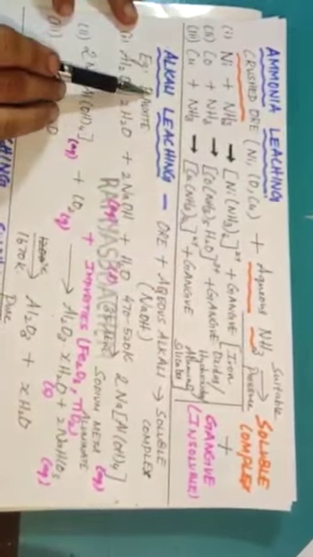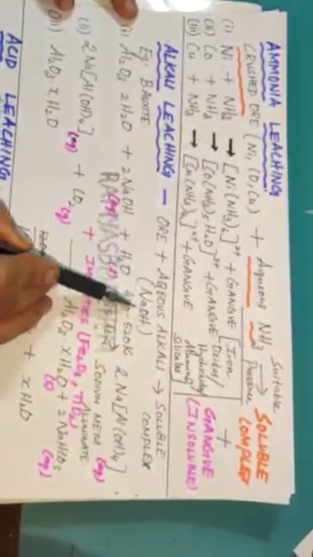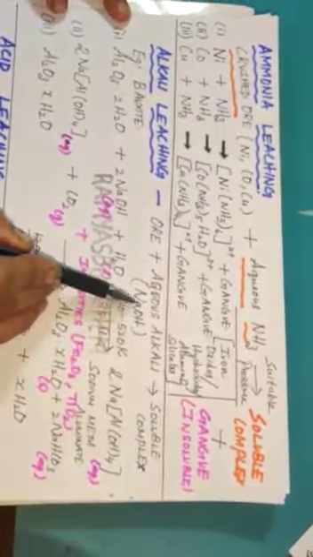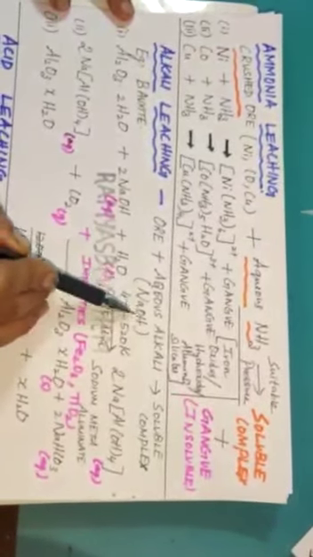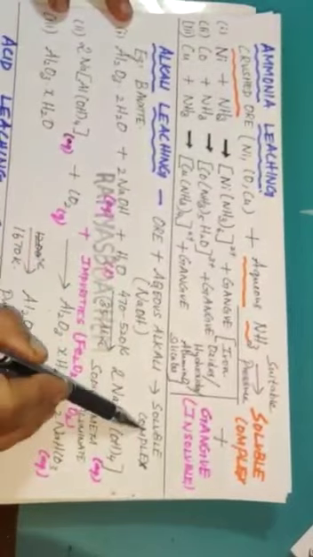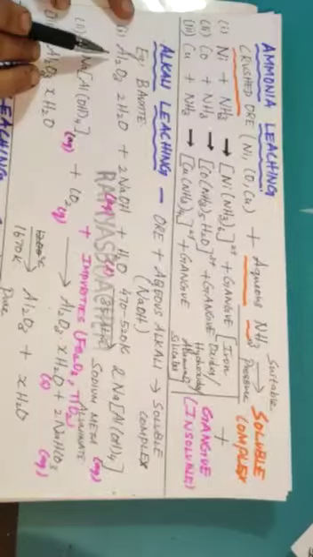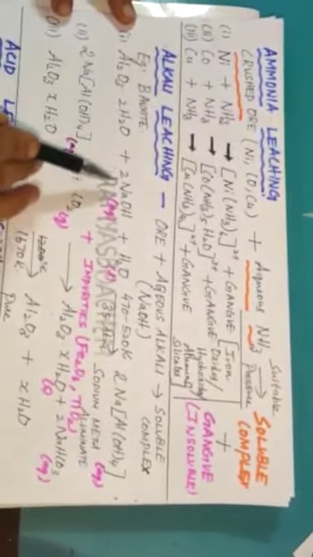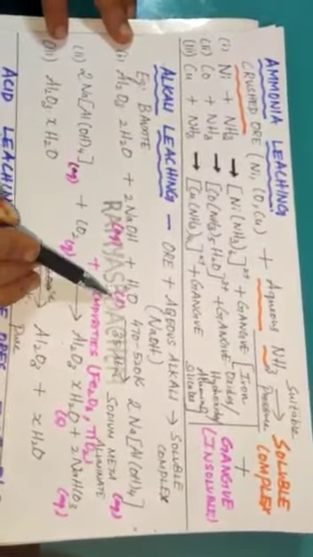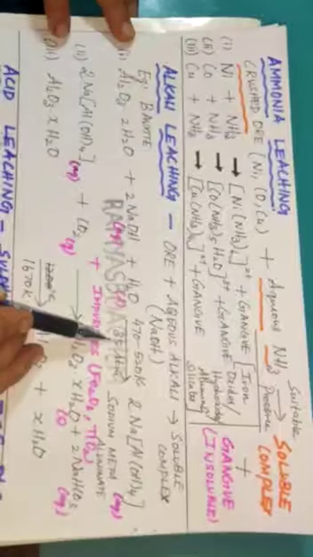Coming to the next one, alkali leaching. So here the ore is treated with aqueous alkali. So here sodium hydroxide, when it is treated with water, you call it aqueous alkali. Now it forms a soluble complex. So let me take for example the bauxite ore. Alumina, Al2O3.2H2O, is bauxite ore. You treat it with aqueous NaOH at 470 to 520 Kelvin at 35 atmosphere.